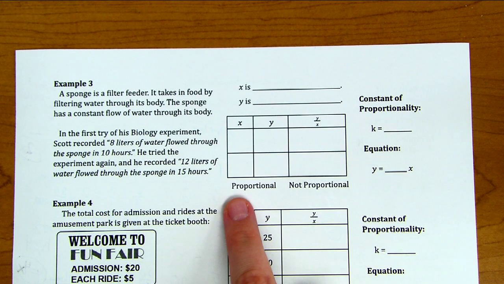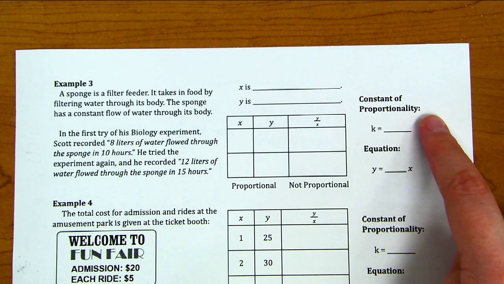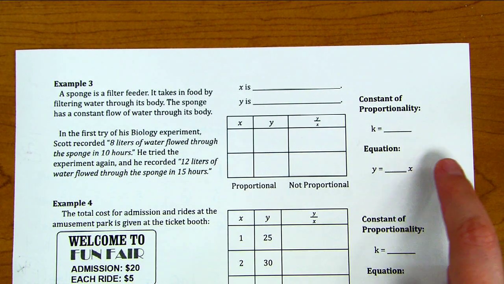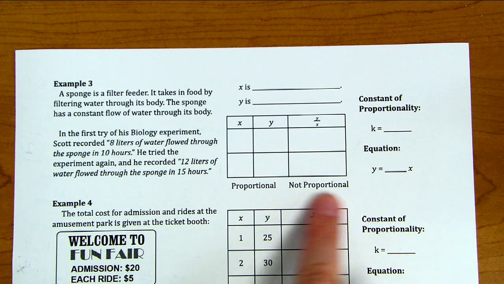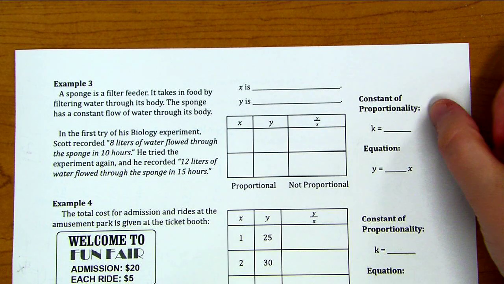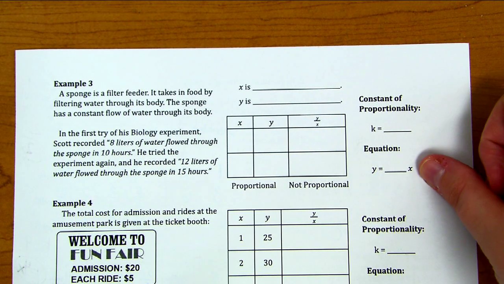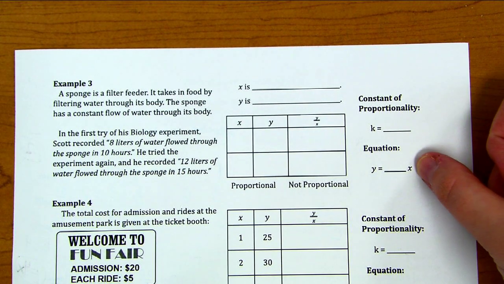If it is proportional, then we can calculate the constant of proportionality and decide the equation that represents it. If when we go through this we realize this is not proportional, then we cannot find the constant of proportionality or find the equation. There might be other equations that represent the relationship, but it's not a type of equation that we've learned about yet.